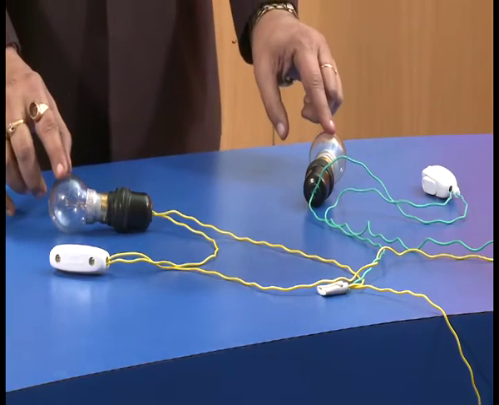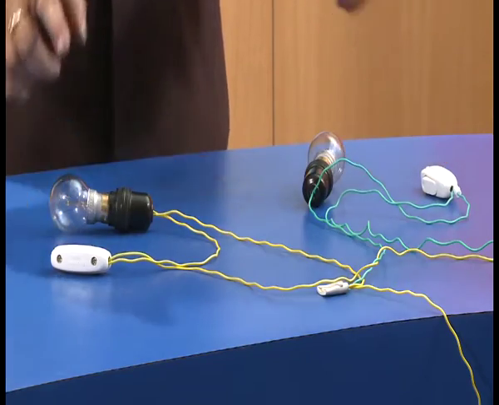So this is the second in the series of our electrical experiments, and this experiment is about household connections. So we are showing a very simple kind of connection with 2 bulbs and 2 switches, and that is again prescribed in your book, but we have made a deviation.